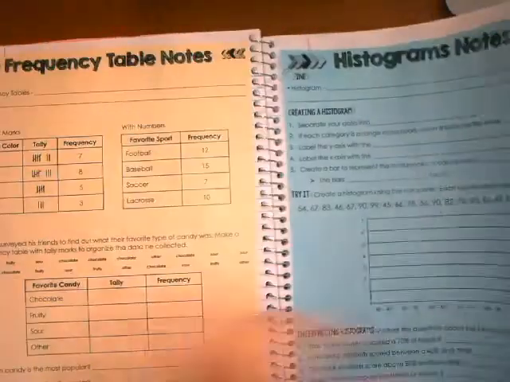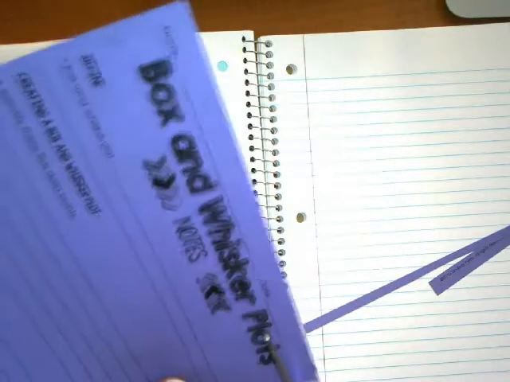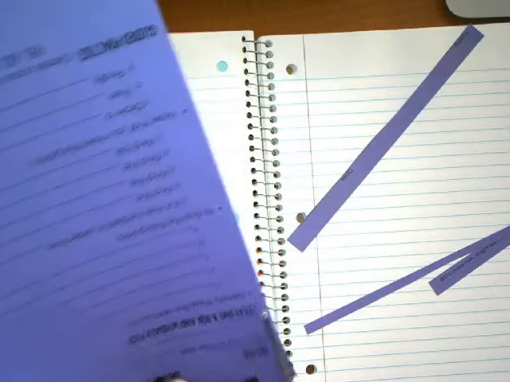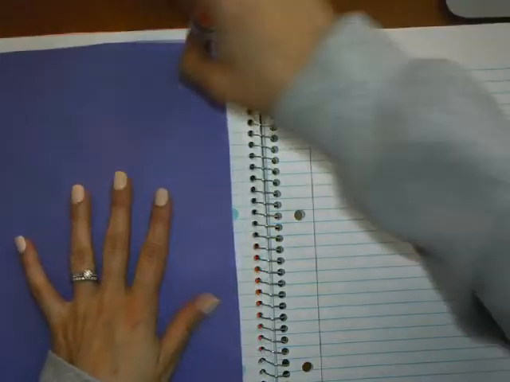Then you will turn the page over, and on the back of the blue histogram page, you are going to grab the purple box plot page. And you are going to trim up the bottom, the sides, and the top. Once again, not cutting off anything important. And you will glue the purple page down on the back of the blue page.